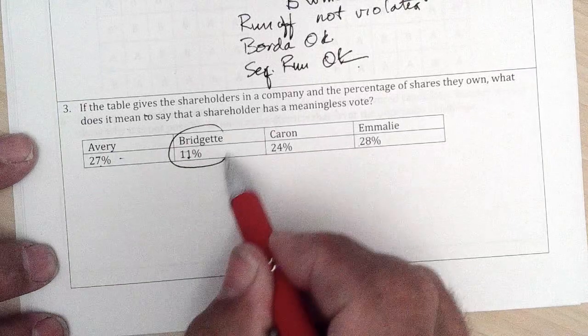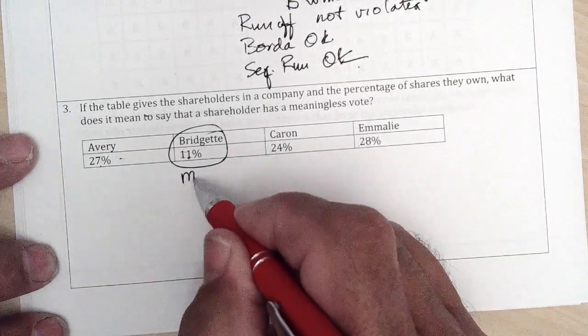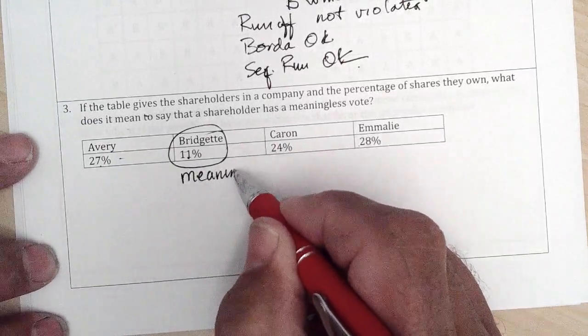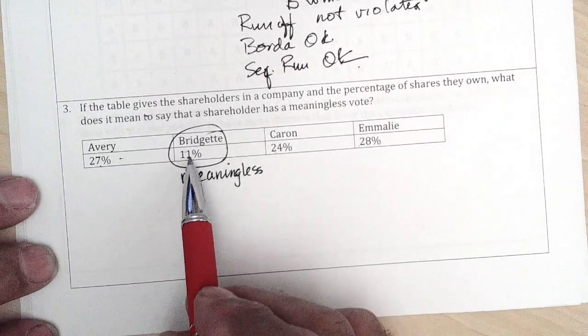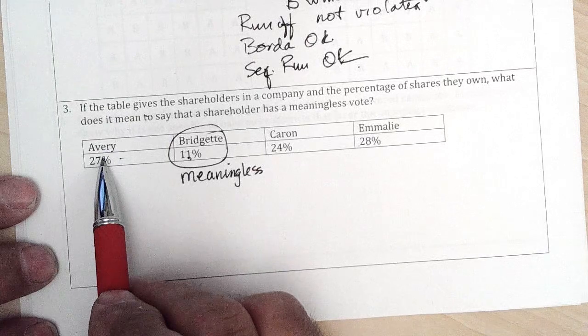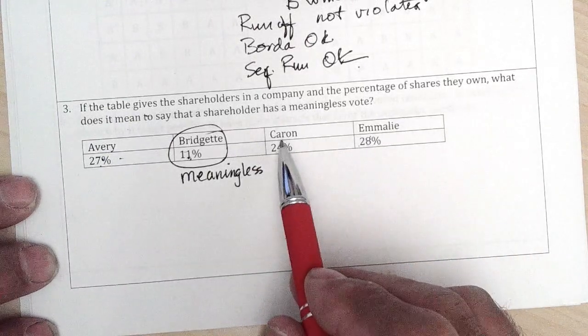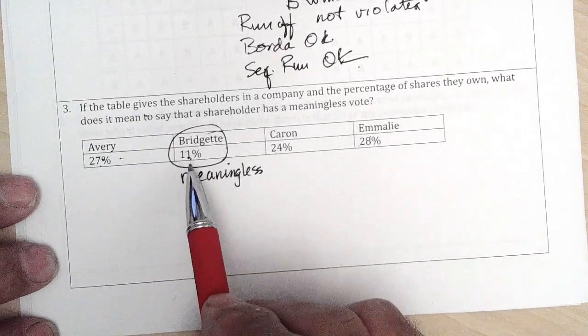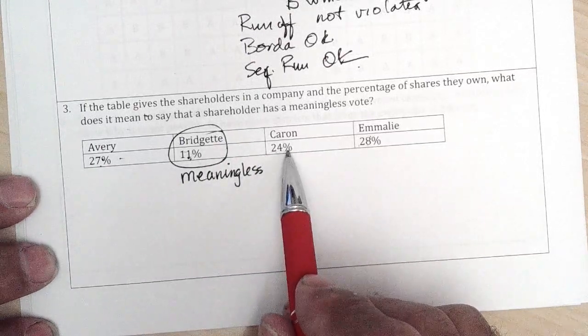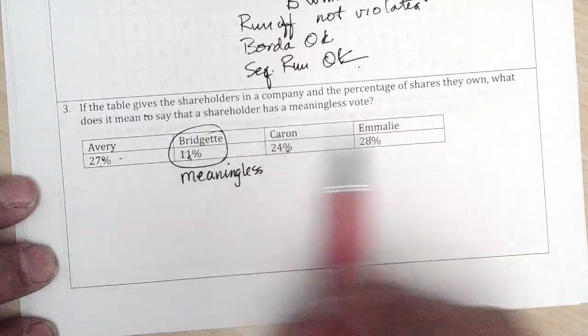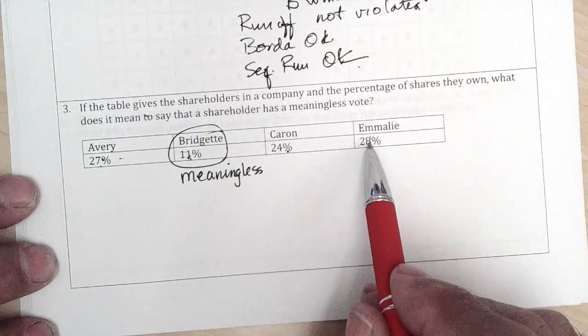Well, it turns out Bridget is meaningless because even if Bridget had Avery working with him, or Emily or Karen, Bridget and one other person would not have a majority. 11 plus 28 is 39%.